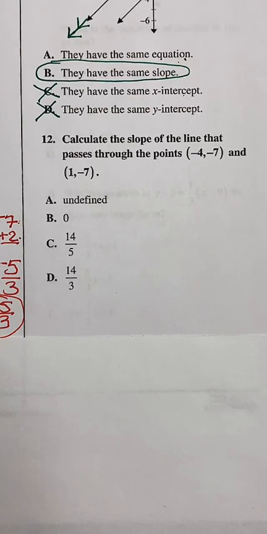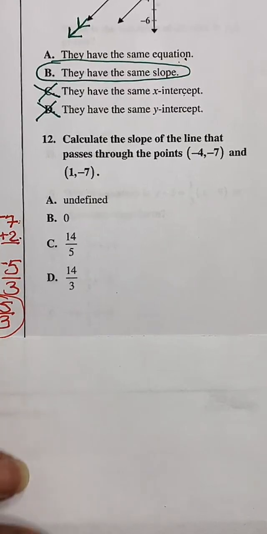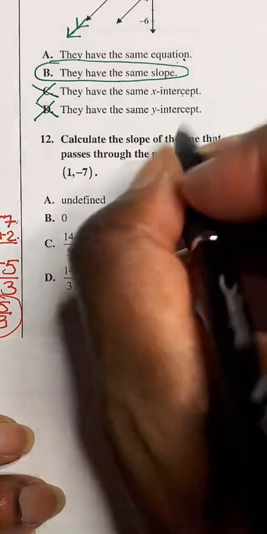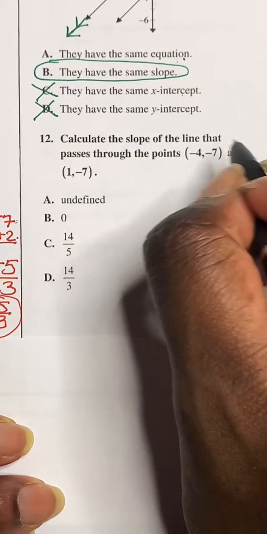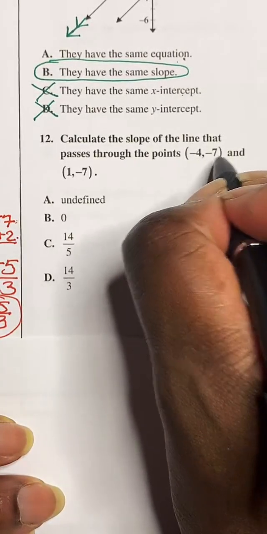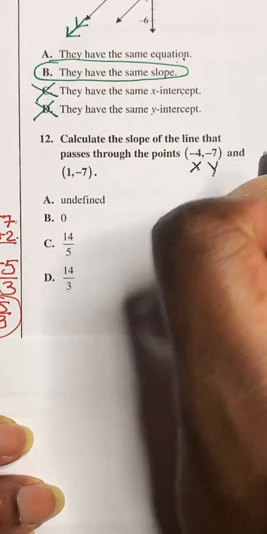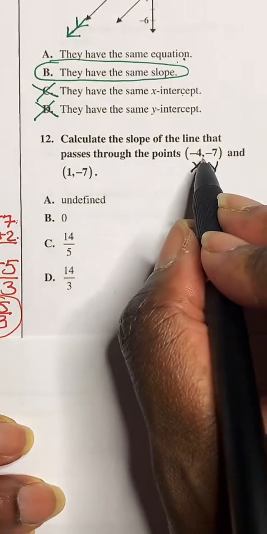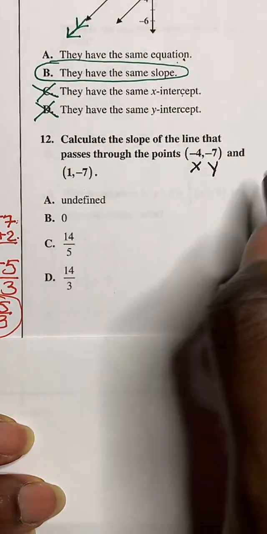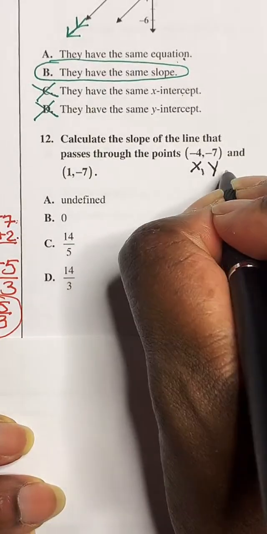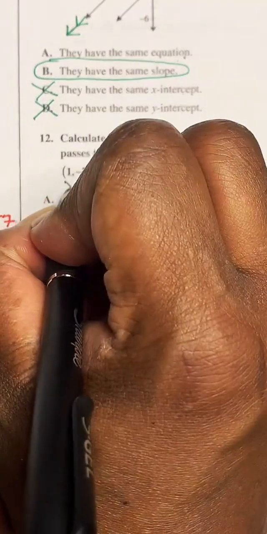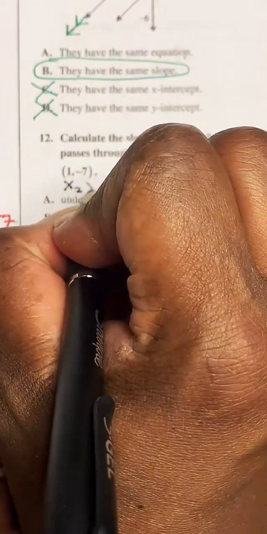All right. So here we go. When it comes to slope, let me even back up a little bit. When it comes to points, you have an X and then a Y. Since we normally read left to right, this will be my first point. And this will be my second point.